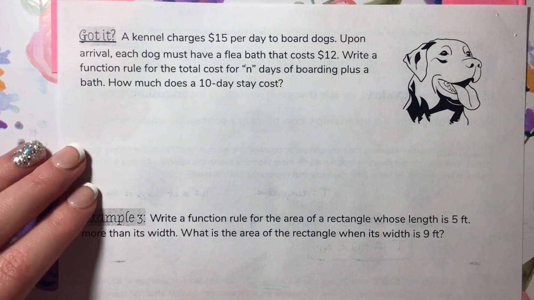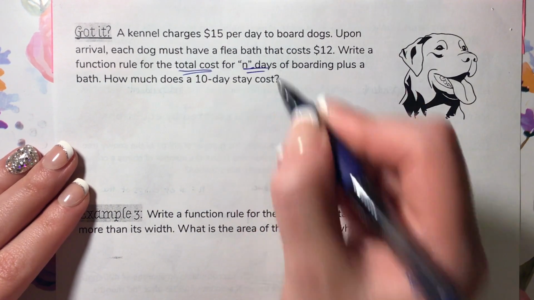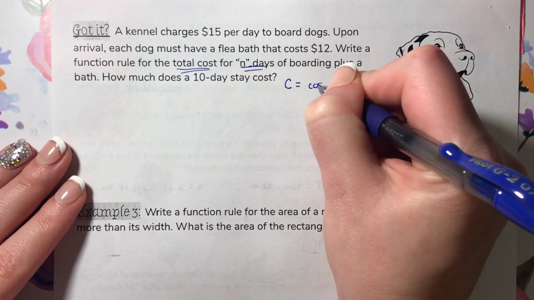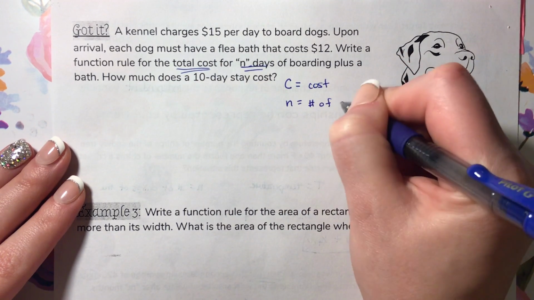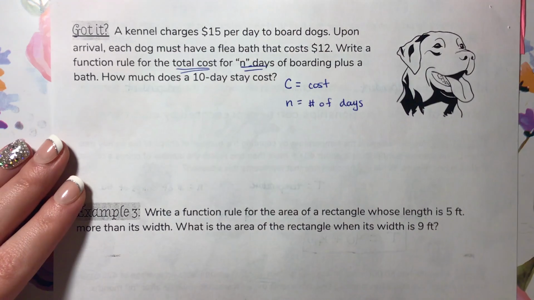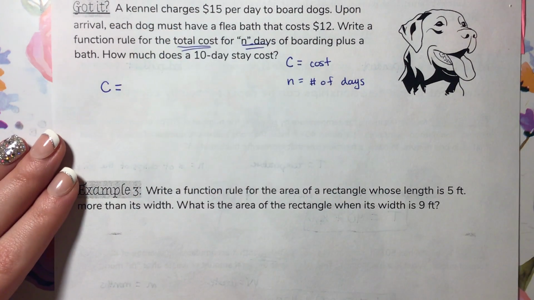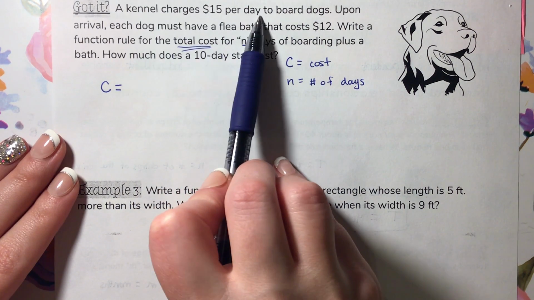So what are my two variables? We are comparing total cost with how many days there are. So I'm going to say C is equal to cost, N is equal to number of days. So the cost C is going to equal, and here it says a kennel charges $15 per day.